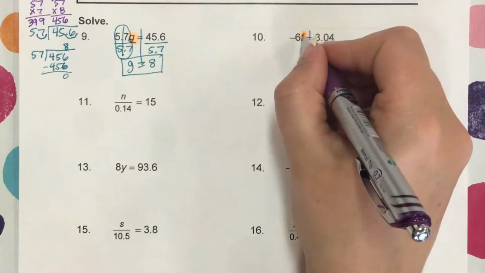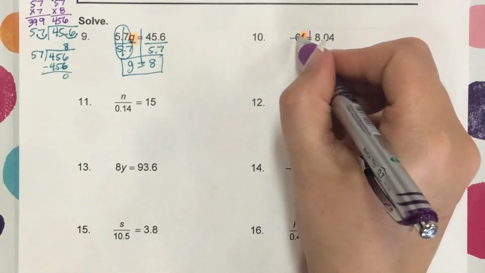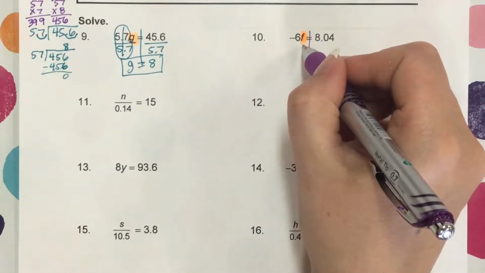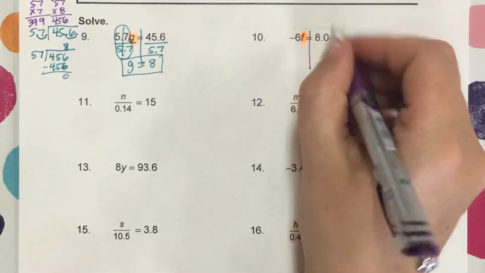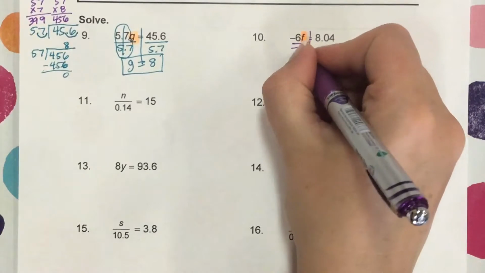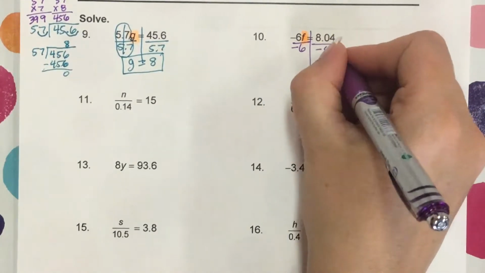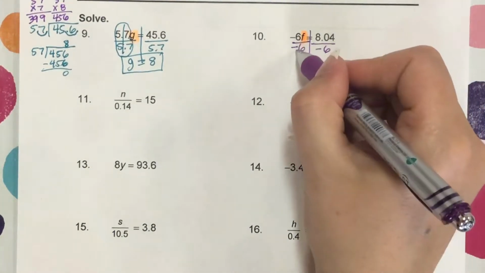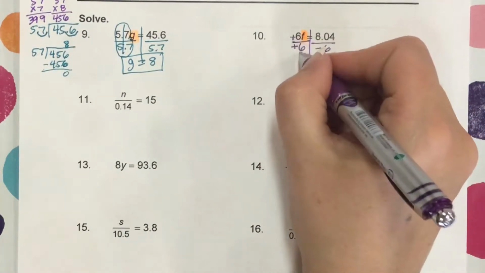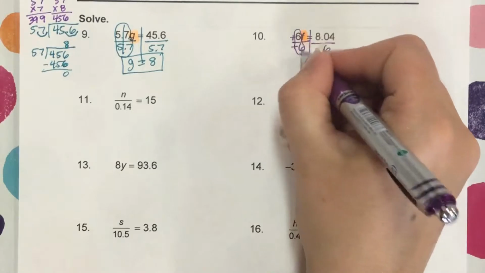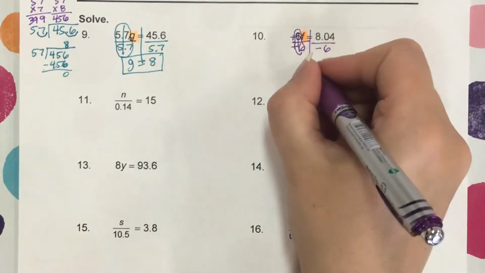This is negative 6 times f. So how negative 6 is related to f is through multiplication. So we have to do the inverse operation of multiplication, which would be division. So we have to divide both sides by negative 6. Negative 6 divided by negative 6. Well, a negative divided by a negative, that's a positive. 6 divided by 6 ends up being 1, and 1 times f is f.